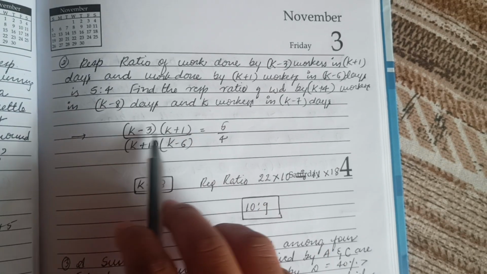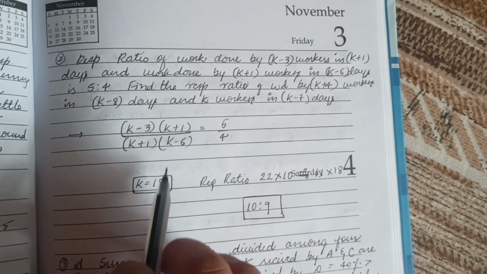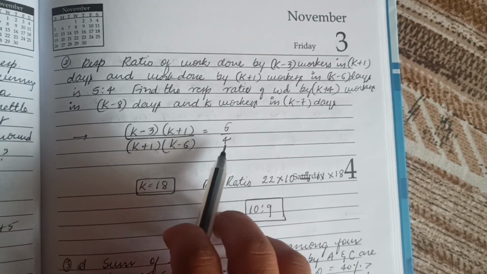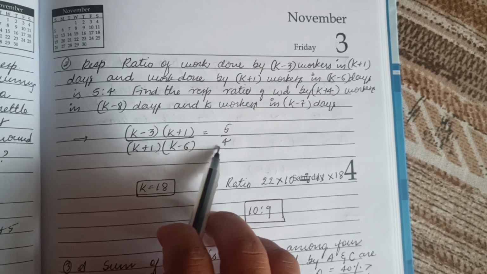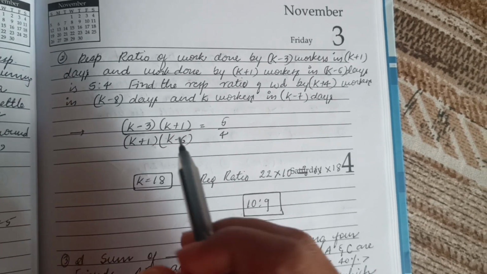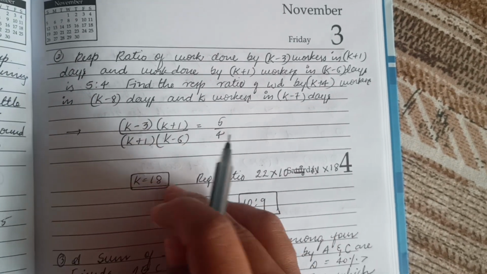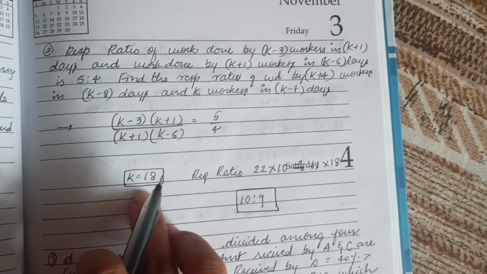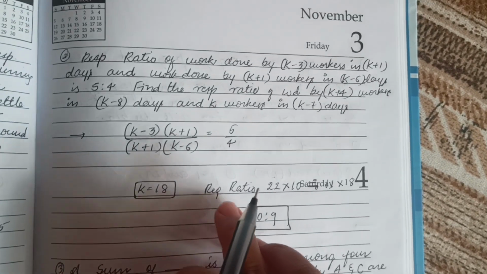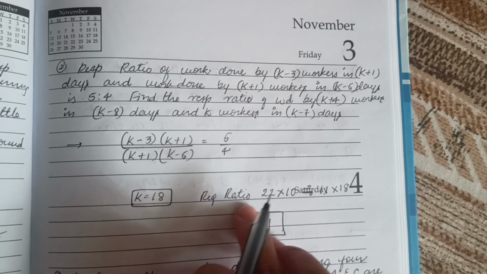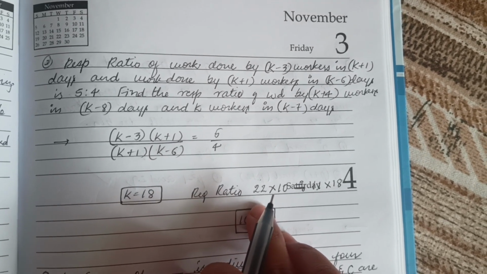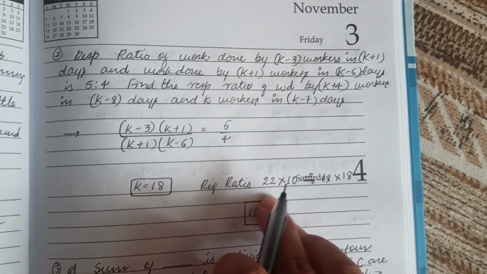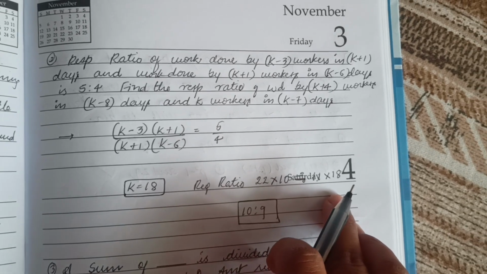So after simplifying and multiplying this, I will get the value as 4k minus 12, and I didn't write the calculation here. So k will be equal to 18. Therefore, the required ratio will be 22 into 10 is to 11 into 18.